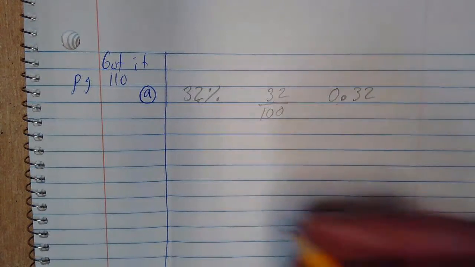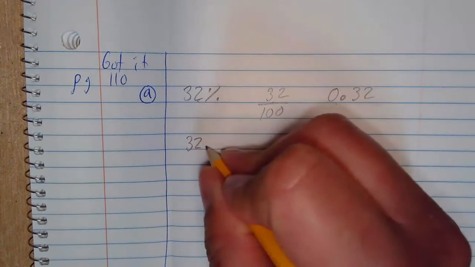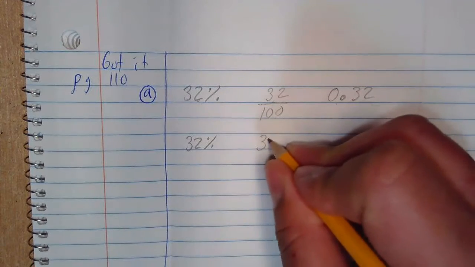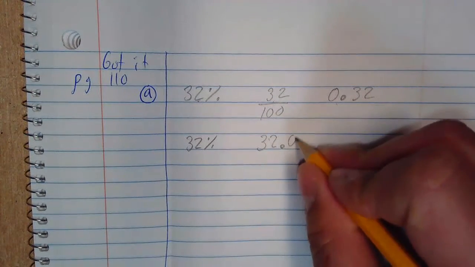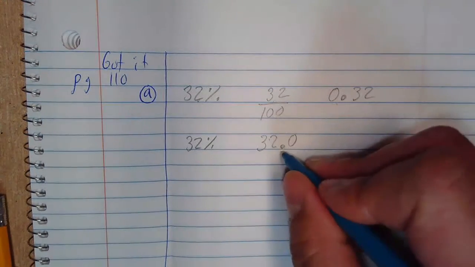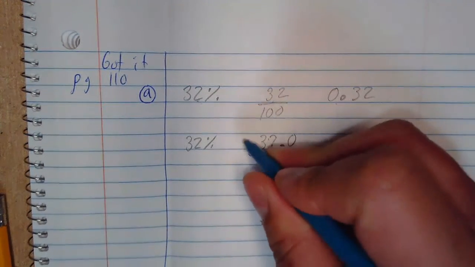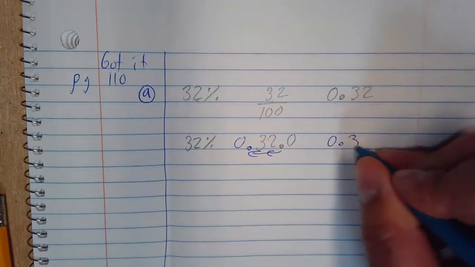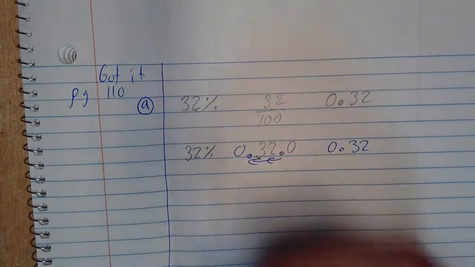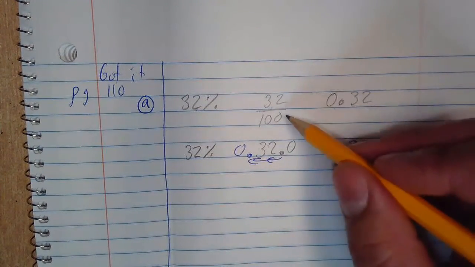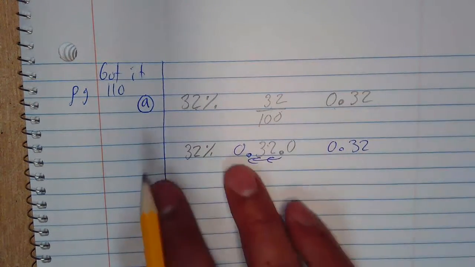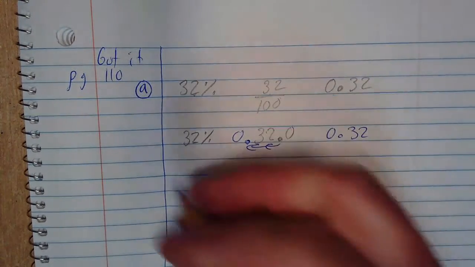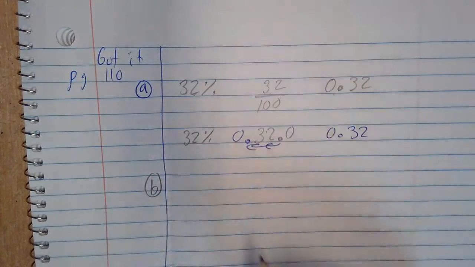32. Okay. Going the other way around, 32%. I'm going to do things a little differently, a little faster. I'm taking away the percent symbol, adding a decimal point, and a 0. Moving the decimal point to the left 2 spaces. Same thing. Okay, so you decide which method you want to do. Transition fraction, where you have a fraction in between, or just go ahead and straight out move the decimal point. Each one has its benefits, okay? So you have to decide what's best for you.